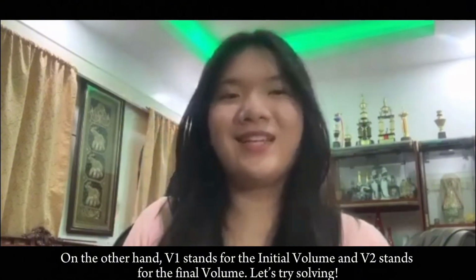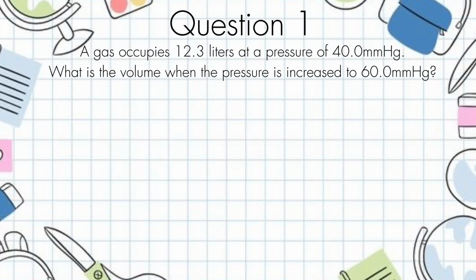Let's start solving. A gas occupies 12.3 liters at a pressure of 40.0 millimeters of mercury. What is the volume when the pressure is increased to 60.0 millimeters of mercury? First, we analyze the question. As we see here, the missing one is the V2. Now, let's proceed in identifying the given.